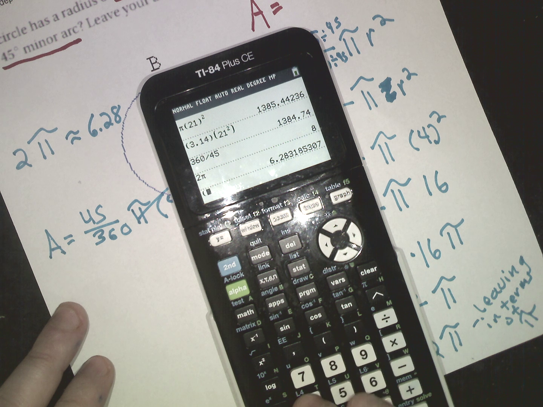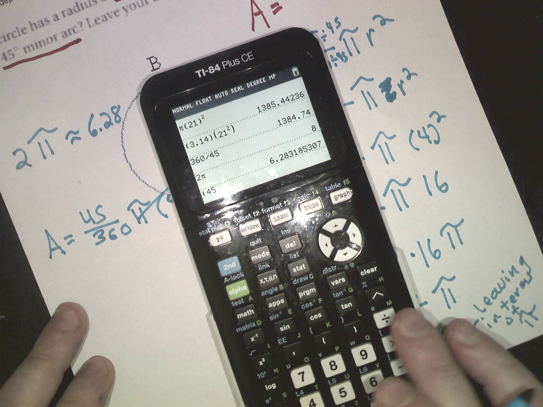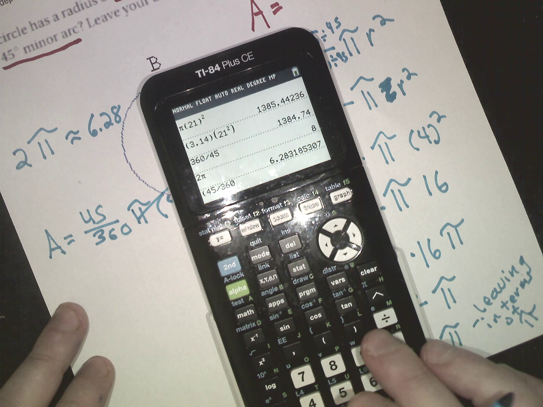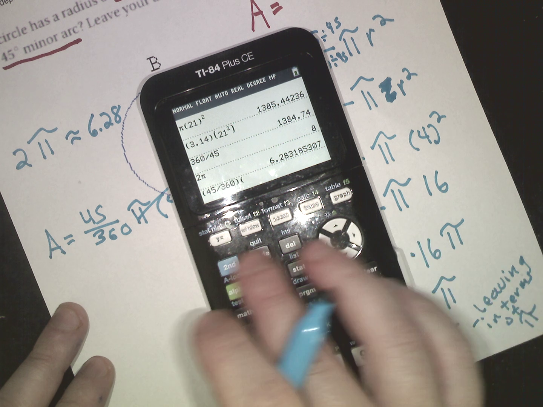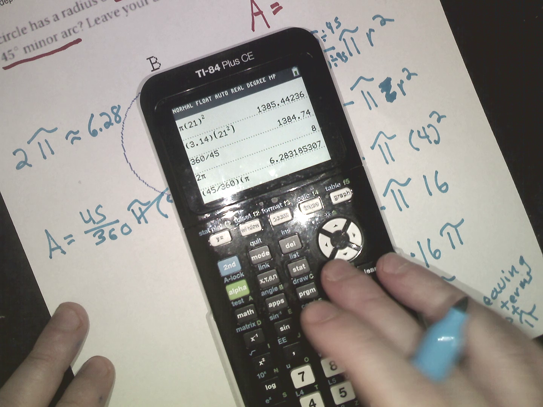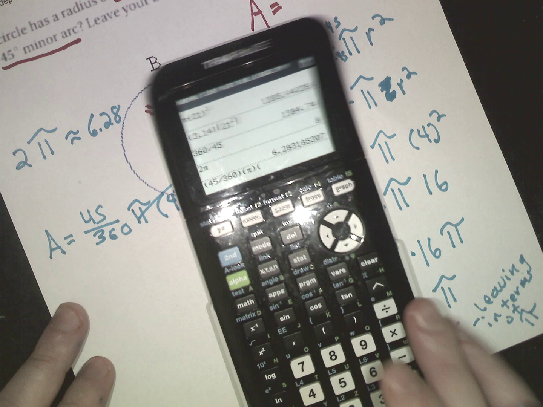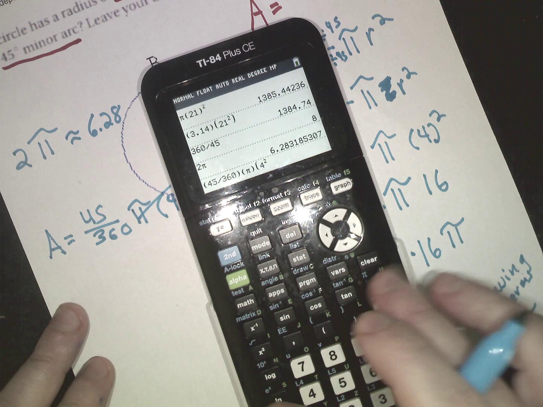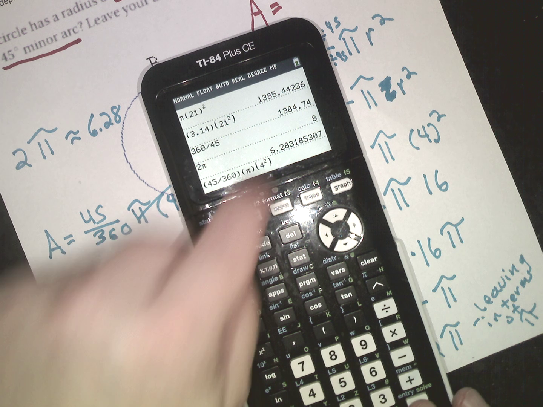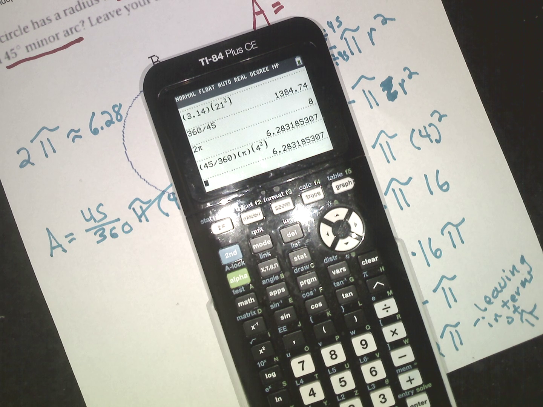Now, you can't do this if they say leave in terms of pi. I'll show you how to do that. 45 divided by 360 times pi. I usually don't put parentheses around pi. 4 squared. Drum roll. And it should be that number, right? There you go.